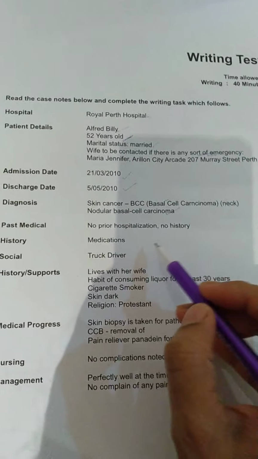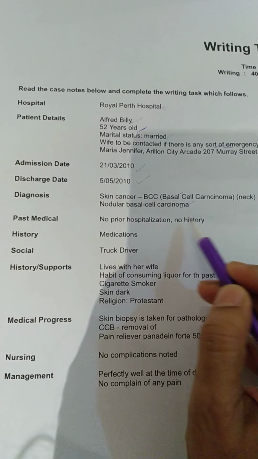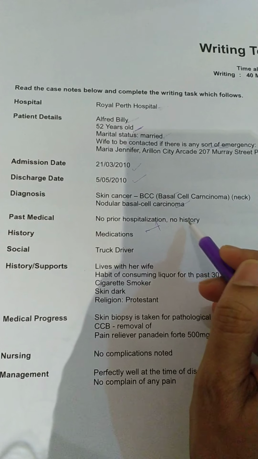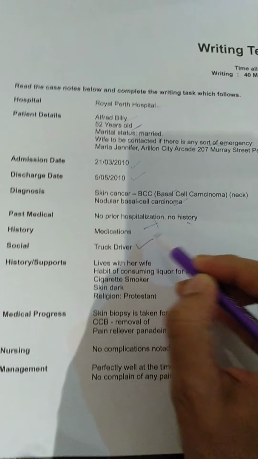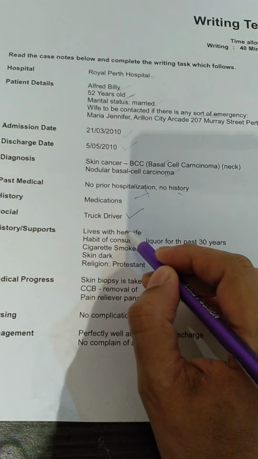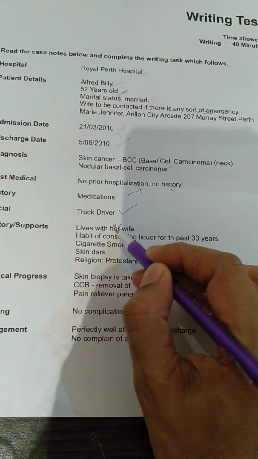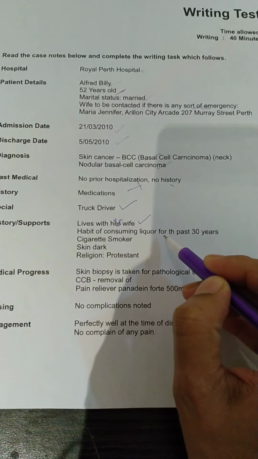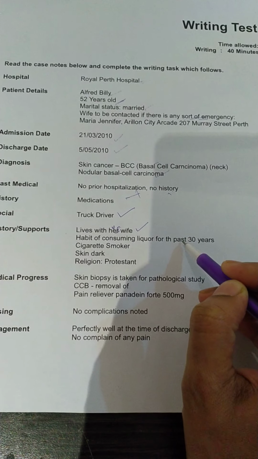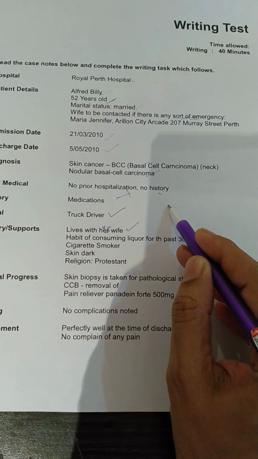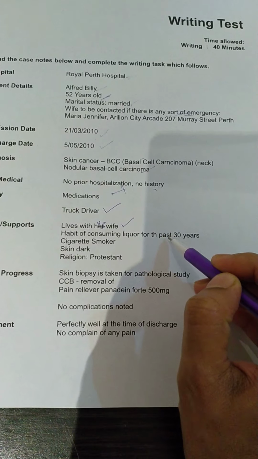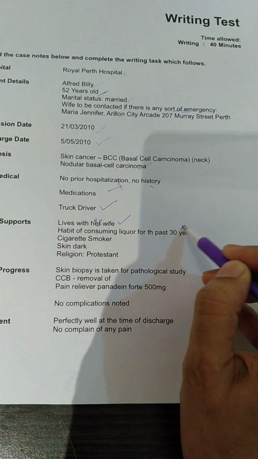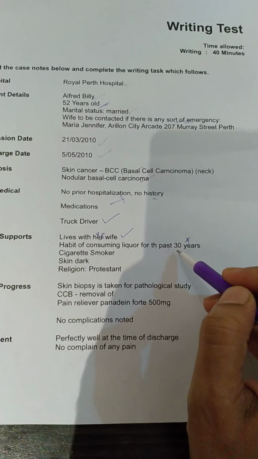The past medical history: as there is no prior hospitalization or history of any medication, no need to include. Then the truck driver, we can include, he lives with his wife, we can include that. Then the habit of consuming liquor for the past 30 years, with this skin cancer it is not related, it's semi-relevant, so even though we did not include this one, it's okay.